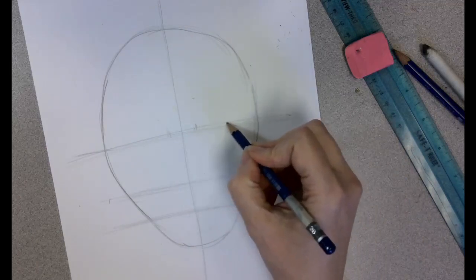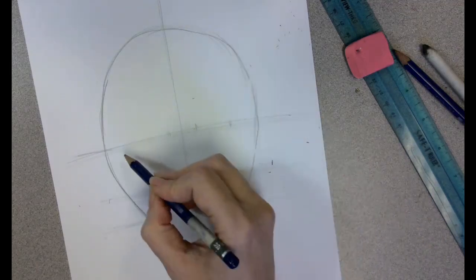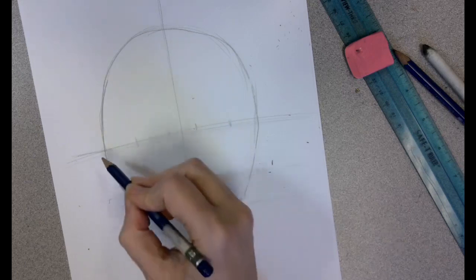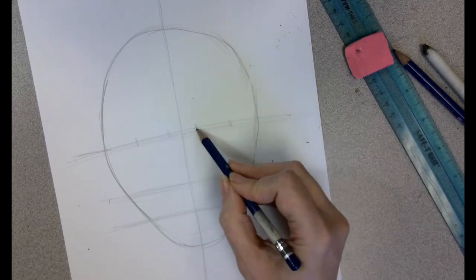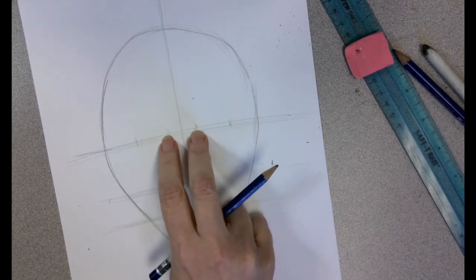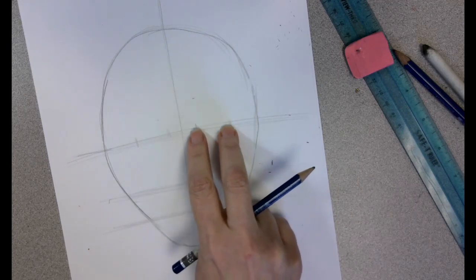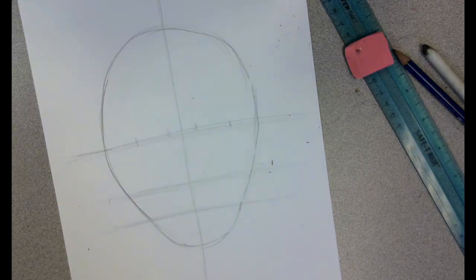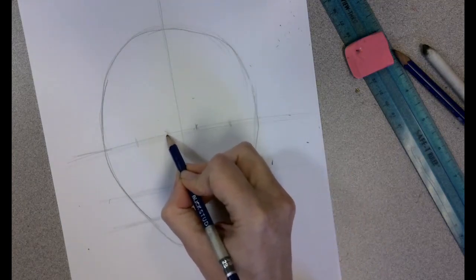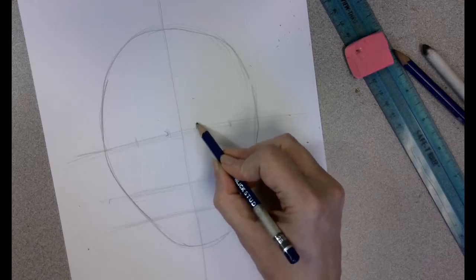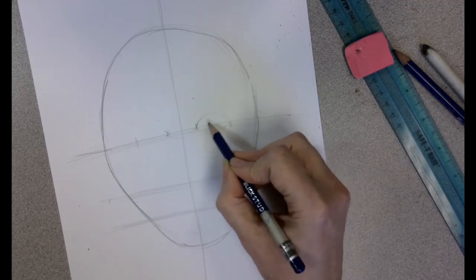So knowing that my eyes are going to be about that wide, that gives me the distance. I marked out how wide I thought the bridge of the nose might be, and that let me work out how wide the eyes are going to be. If I think about this line as where the tear duct is, I'm just going to put a little letter C there, and I'm going to use that.